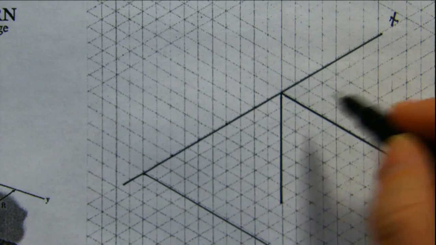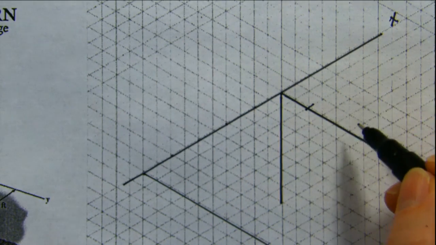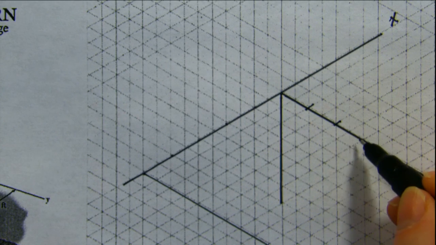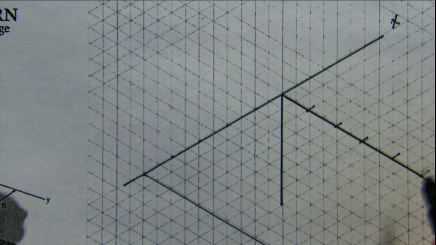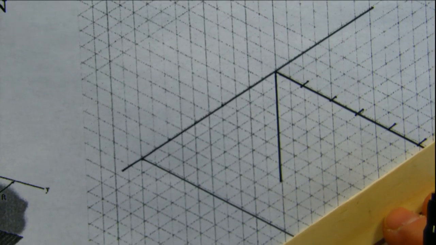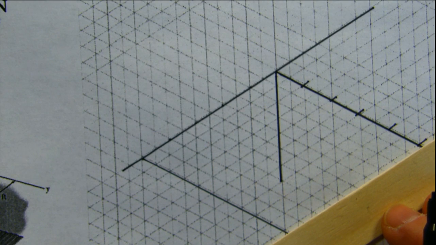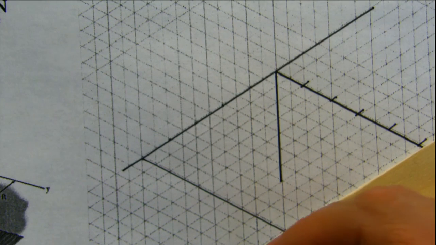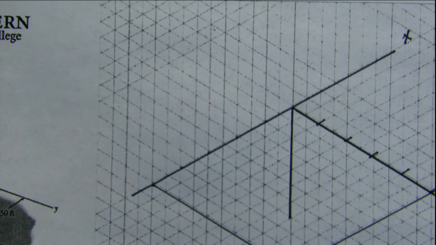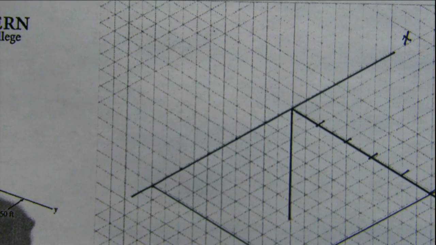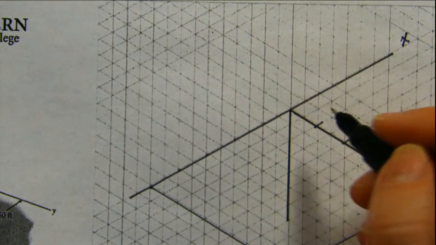And then we're told that this is 10. And we got 1, 2, 3, 4. That's 5 right there. So there's my other part. This time I am actually drawing it to scale, and we're told we're going to go down 30.